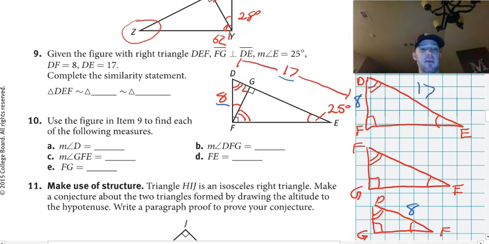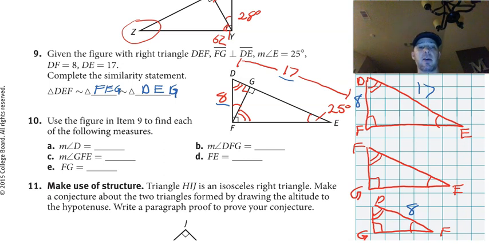Okay, so I can write my similarity statement. DEF is similar to FEG. In same order, DFG is the smallest one. And redrawing these is by far the easiest way to do these to identify which pieces correspond. And it also helps us visually see for the next problem, number 10, which pieces we can use to set up a triangle proportionality theorem.